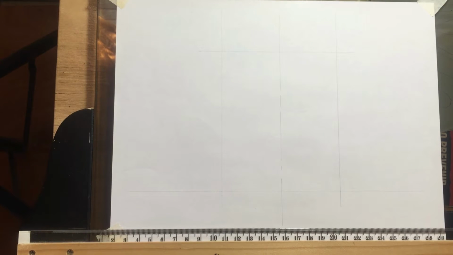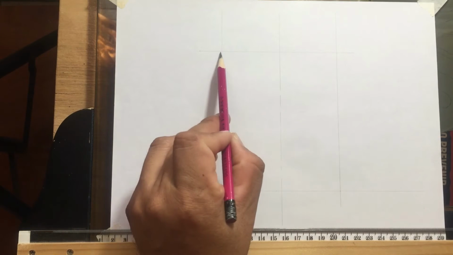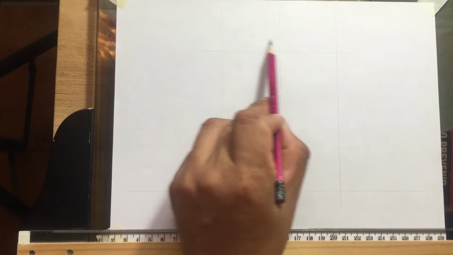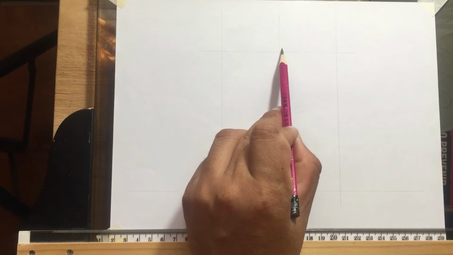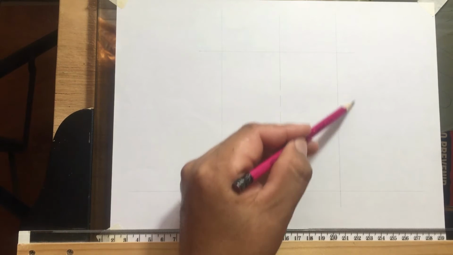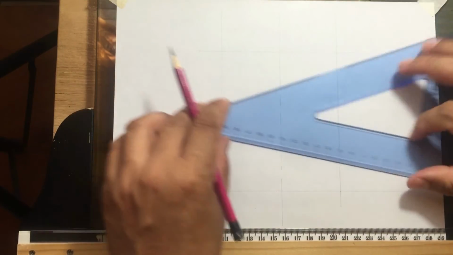So I have 50, 50, and that makes up 100, and then the axial length is 120. 120 is for the height. I need to divide this distance into 4 and this into 4. Whatever number of equal divisions I decide for here, I should have the same number here, and also here.